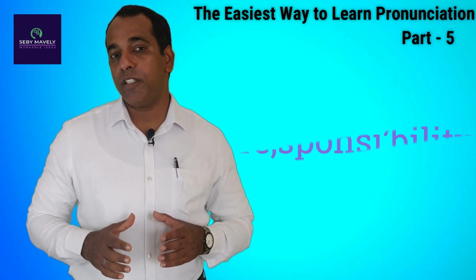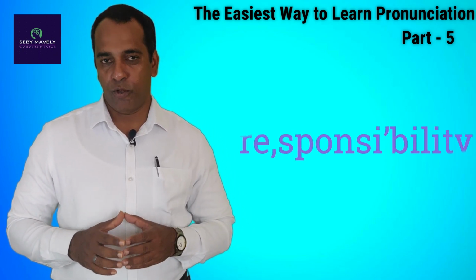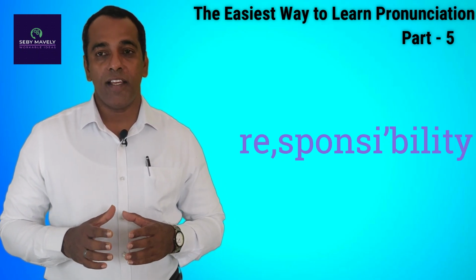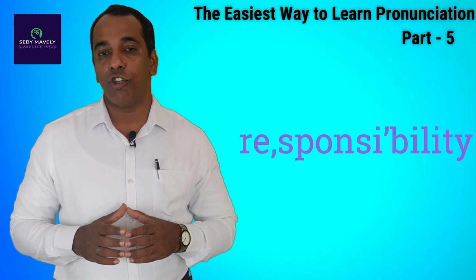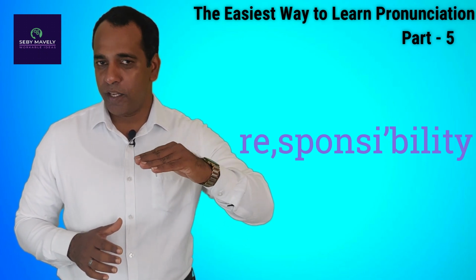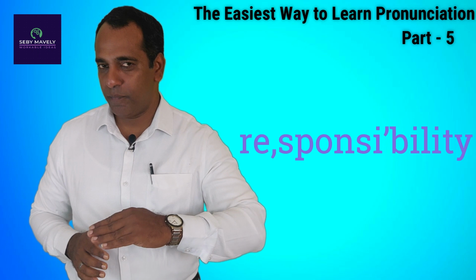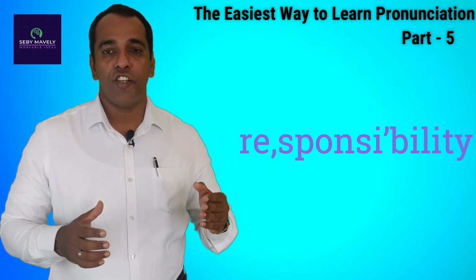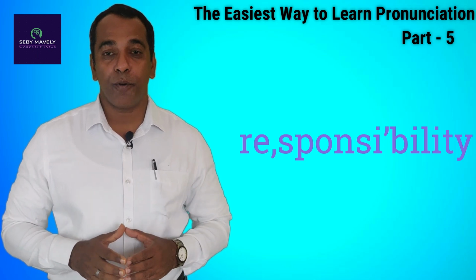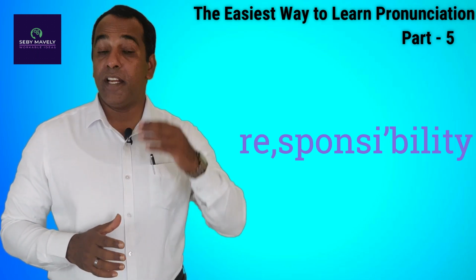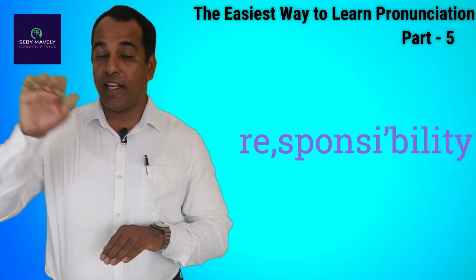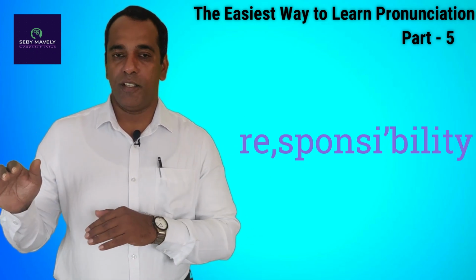Another example is responsibility. Here, re is in normal volume of your voice. Sponsy should be in a lower volume. And ability should be in a higher volume. So it should be pronounced responsibility.